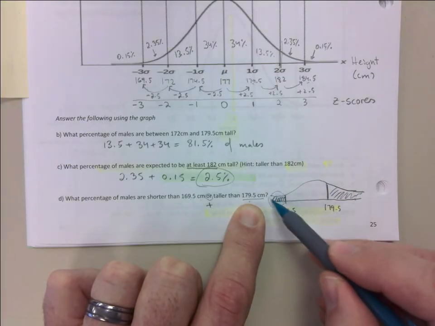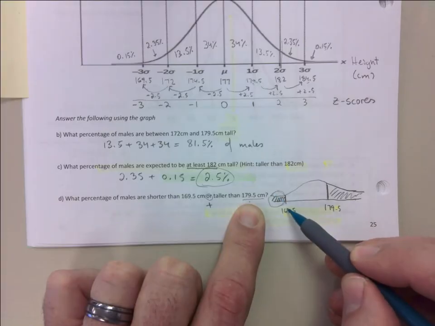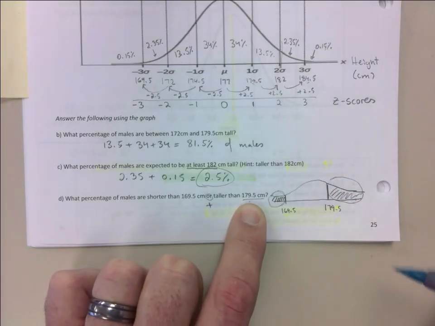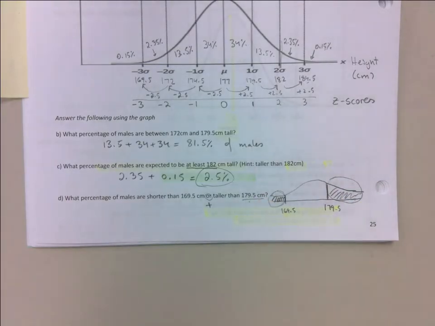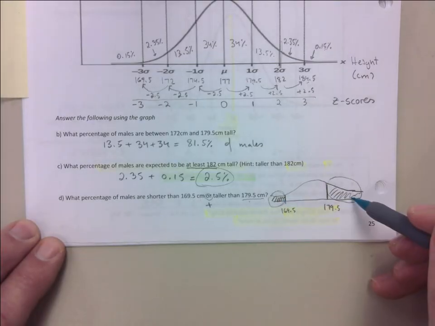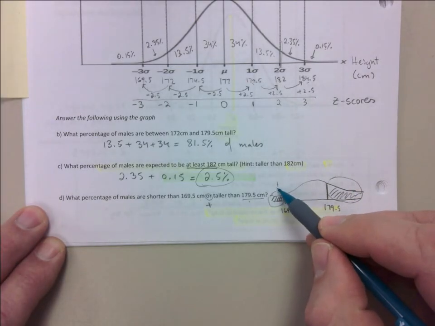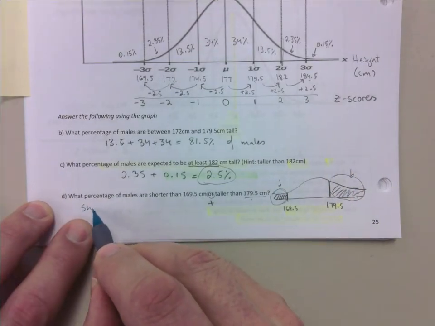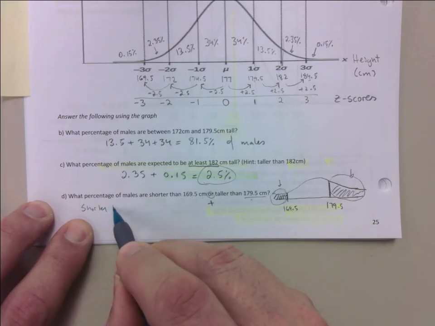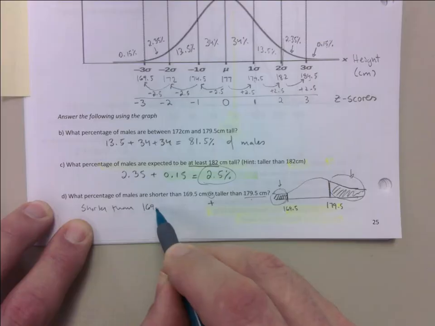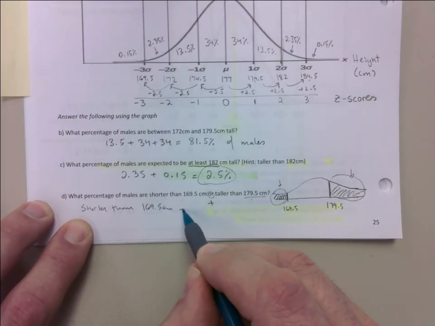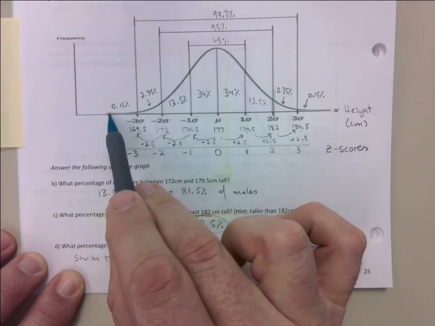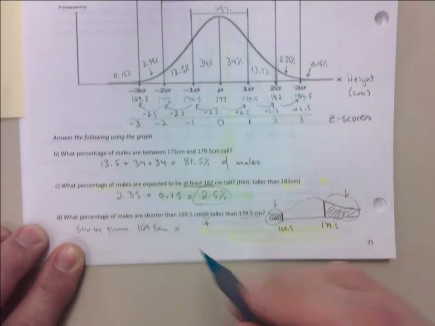So we want to add this. We want to figure out how many are shorter than 169.5 and how many are taller than 179.5. That's what we are interested in, figuring out these two combined. So let's figure out this and then add it up. Okay, so shorter than 169.5 centimeters. What are we at there? We don't need to do a whole lot of math, right? Shorter is 0.15. It's right here.